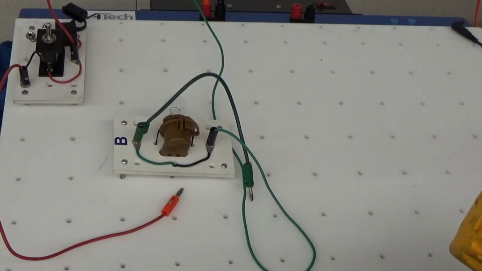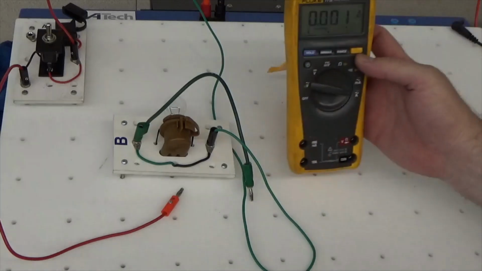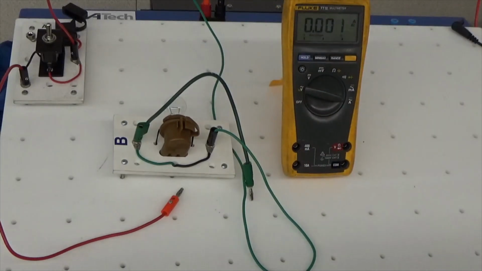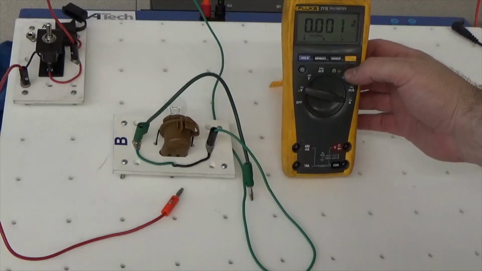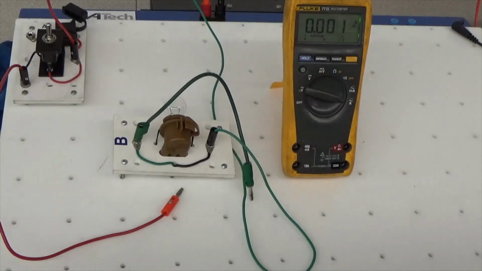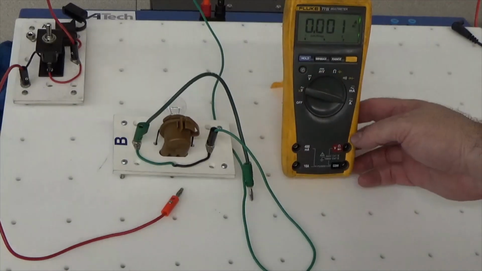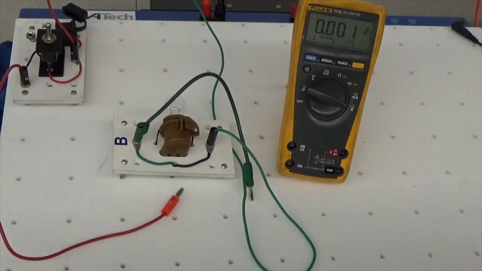So I have a different Fluke meter for us to use. Let me verify that this is in the right spot. Right there, and can we get a little background light and see that? Good. Let's maybe like that. There we go. Okay. So we're going to measure amperage.